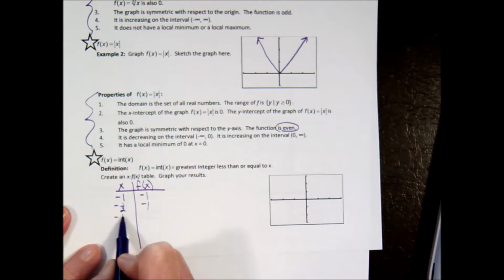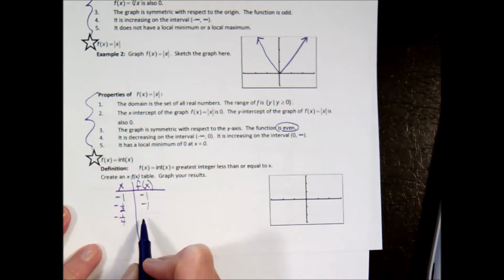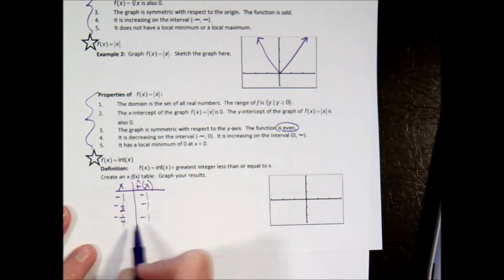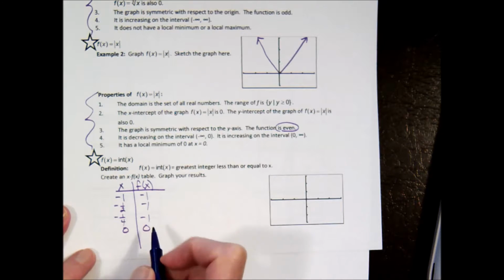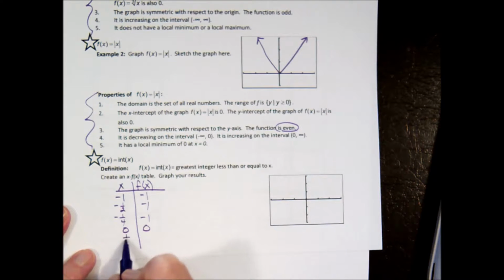If x is -1/4, the integer that is closest to that is -1 without going over it. If x is 0, the integer that is closest is 0. If x is 1/4, we have 0. If x is 1/2, we have 0. And if x is 1, we have 1.